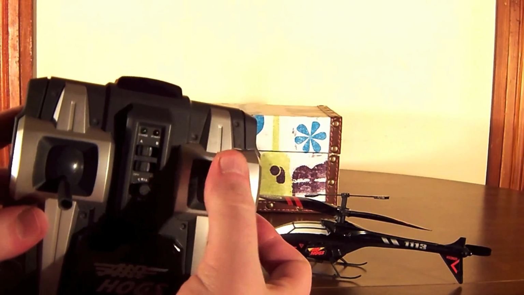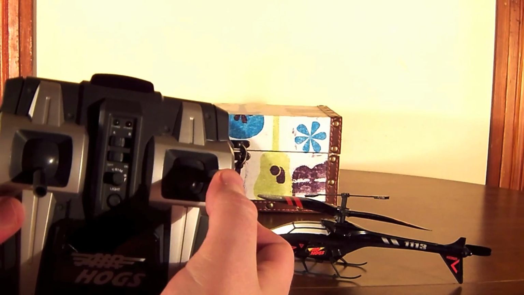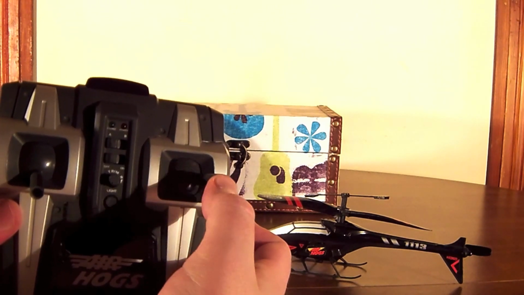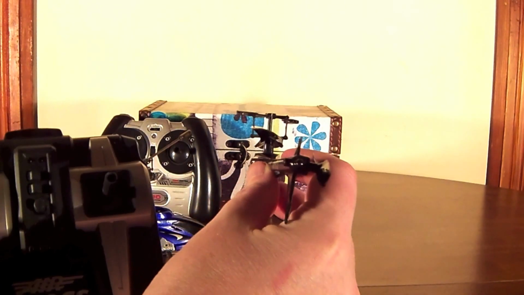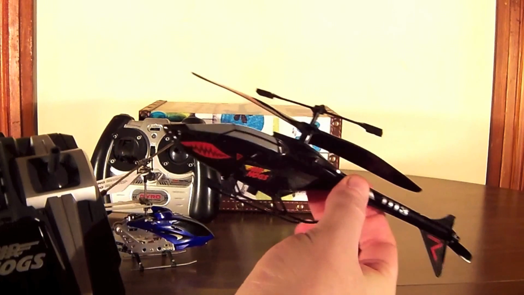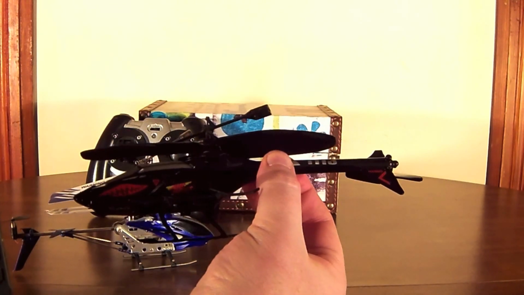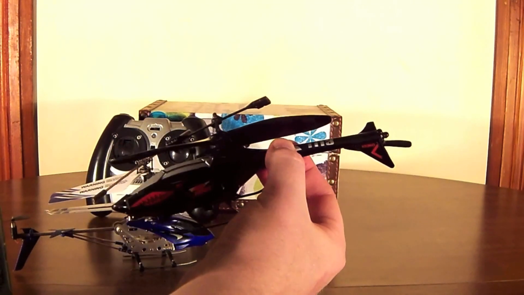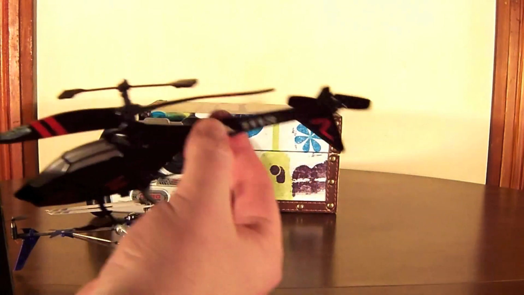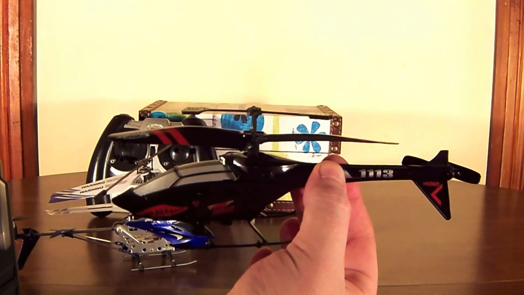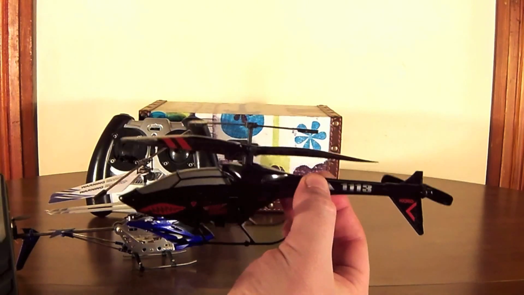You still have elevator forward and backwards, and then left and right on your right stick is called ailerons, which adds the new 4th channel of tilting the helicopter left and right. So instead of spinning left and right, you pitch it left and right. Some people call that drifting, but that allows you to move left and right while still maintaining the forward position. It doesn't turn the helicopter, it just leans the helicopter.